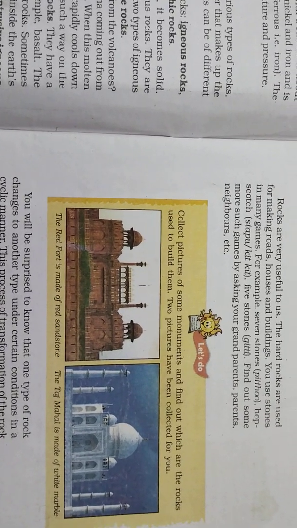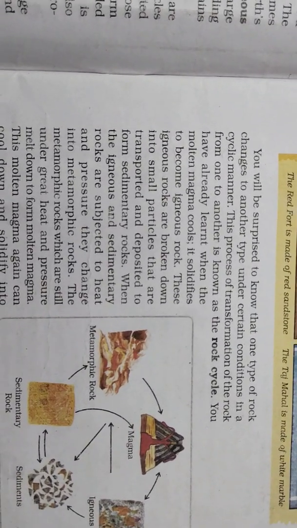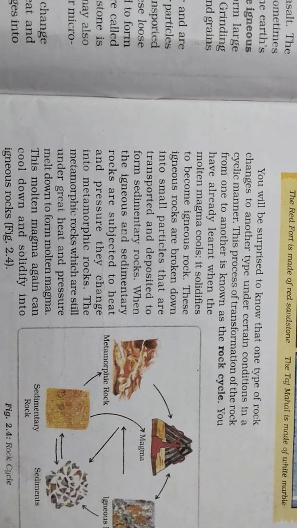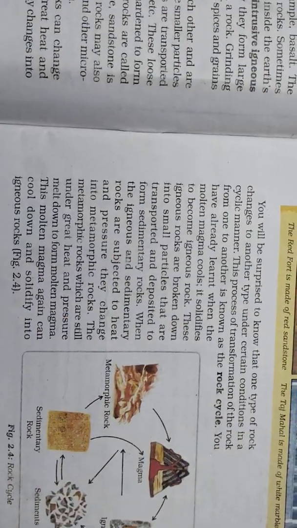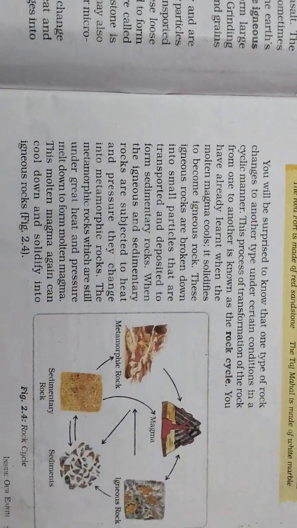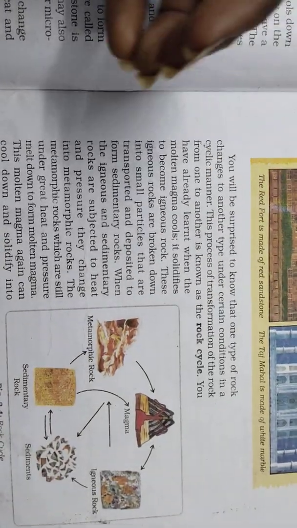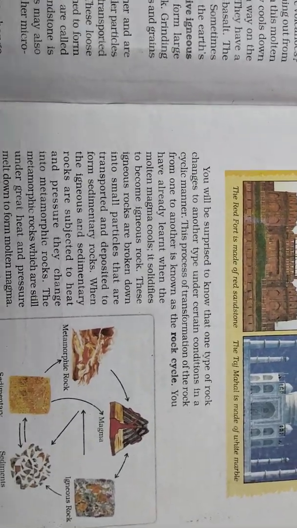Now, you will be surprised to know that one type of rock changes to another type under certain conditions in a cyclic manner. This process of transformation of the rock from one type to another is known as the rock cycle. So today we are going to learn about the rock cycle. Here you can see the changing conditions in a cyclic manner.